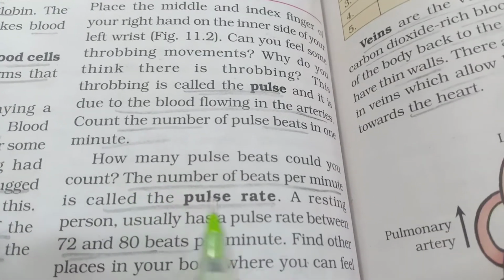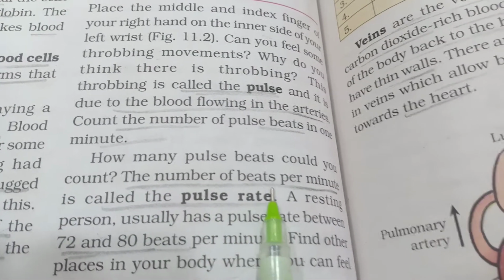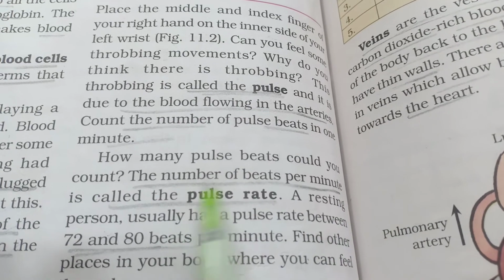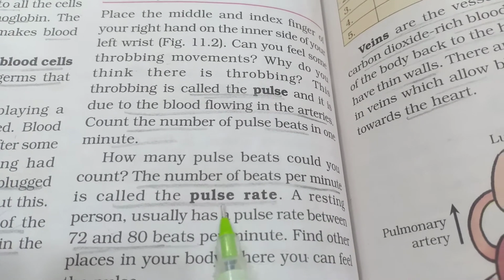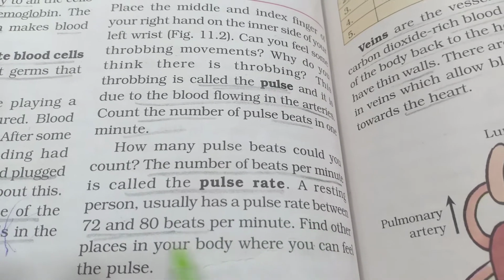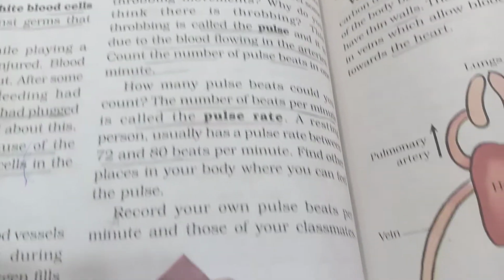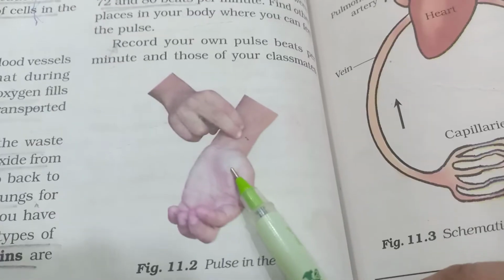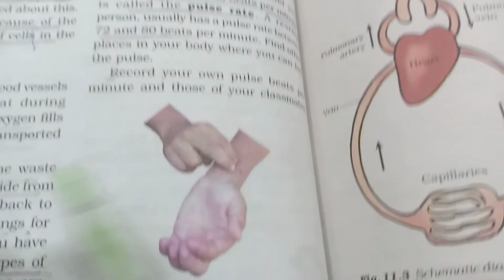Please underline the definition of pulse rate. The number of beats per minute is called your pulse rate. A resting person usually has a pulse rate between 72 to 80 beats. Fine, can you see this? This is how we can calculate our pulse rate.